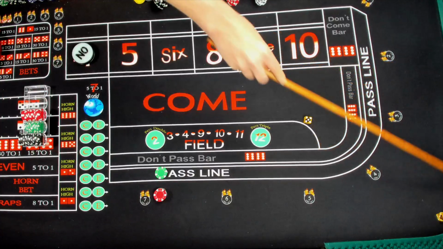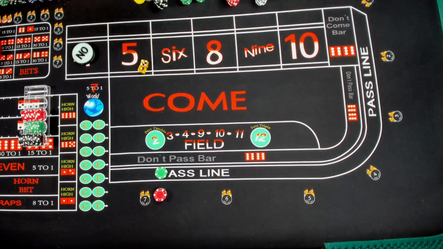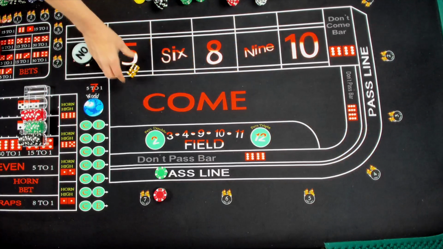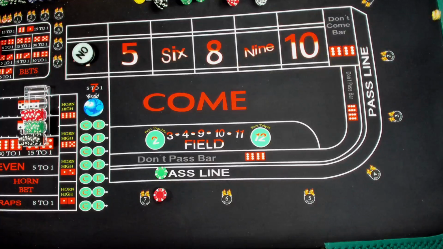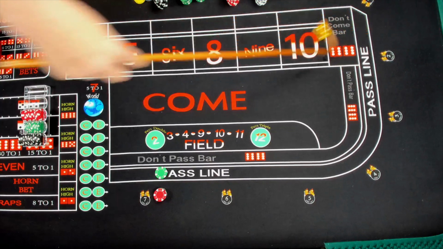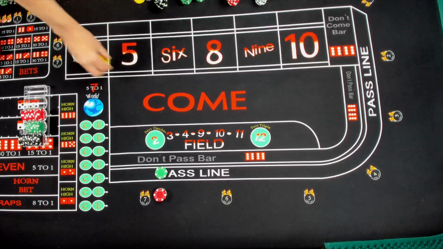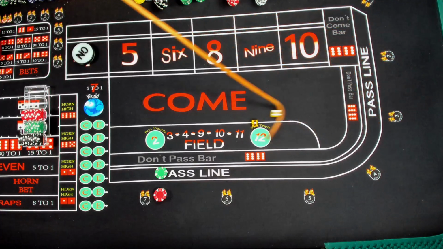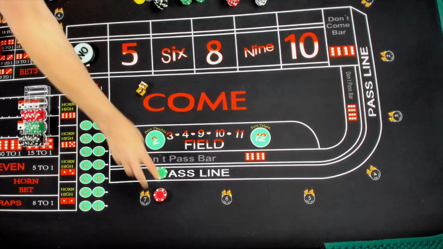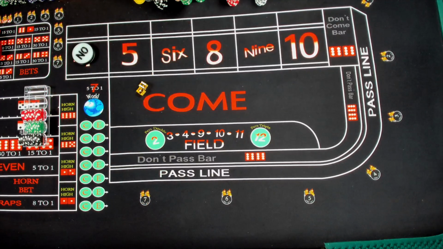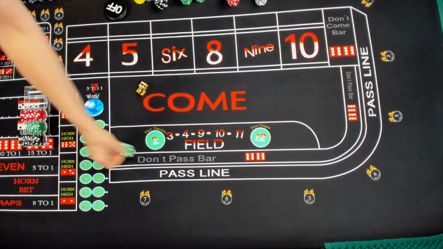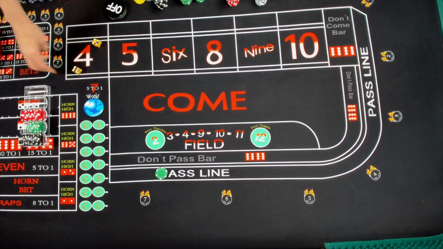And 6 again. Looking for a 4. 5. Now, here comes that 4. 22. 3. 7. 7 out. All right, we're off. Go back to the pass line.